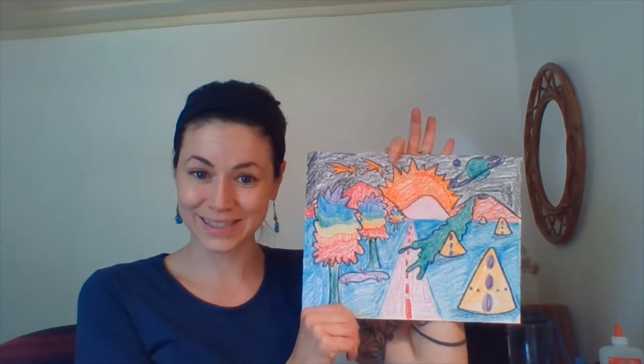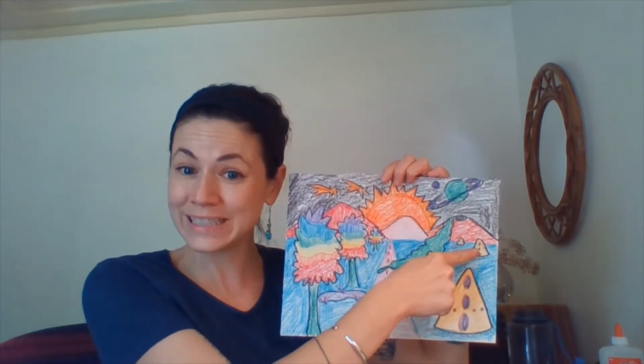Using perspective, you can make pictures look like they're going way off into the distance, kind of like you're standing in one space and looking far away. We're going to use perspective to create our very own imaginary planet scene. You are going to be able to get as creative and wild as you want to, using some tips and tricks to create the illusion of distance.